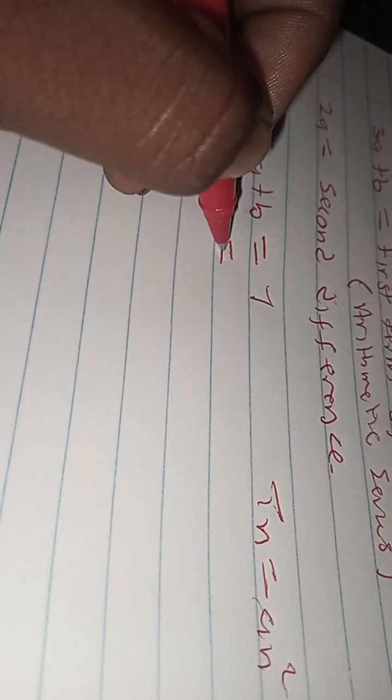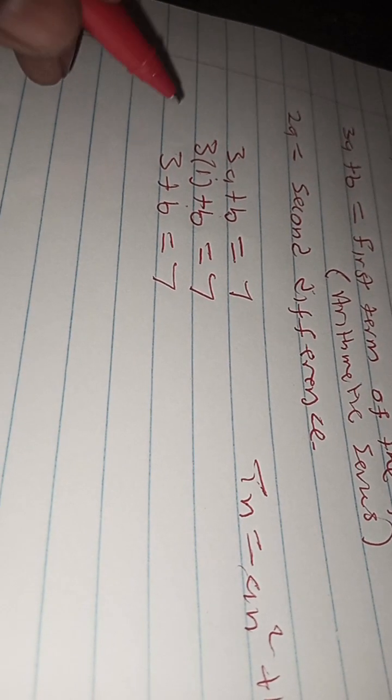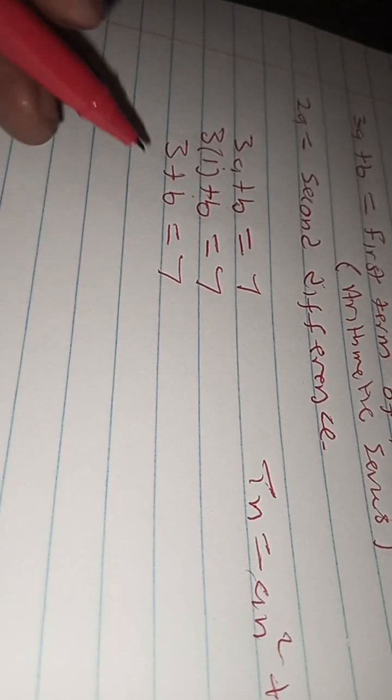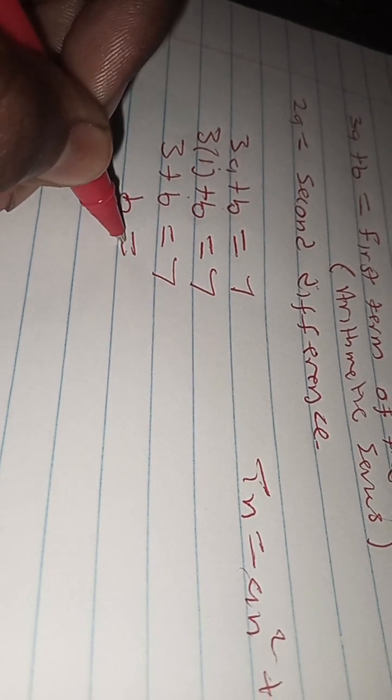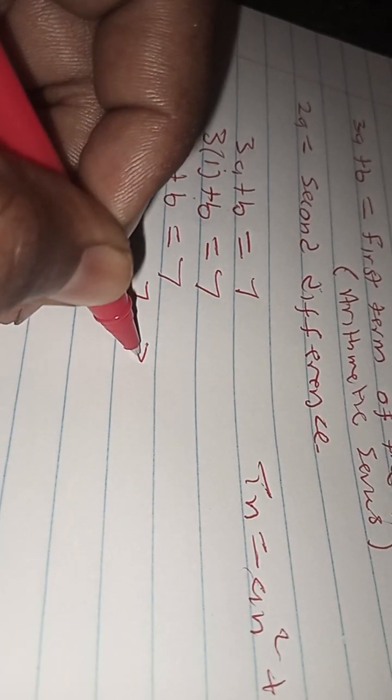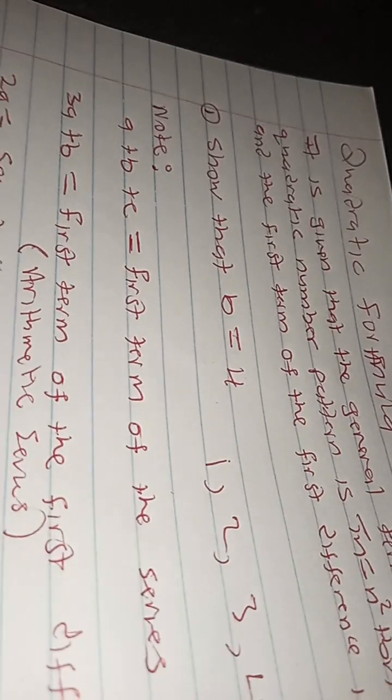So I'm going to say 3 into 1 plus b is equal to 7, right? We know that 3 into 1 is 3, plus b. So our answer is 3 plus b, which is equal to 7. From there, we transpose the 3 to the other side. That means we remain with b. Then we have 7 minus 3, which is equal to 4. We have proven that b is equal to 4.